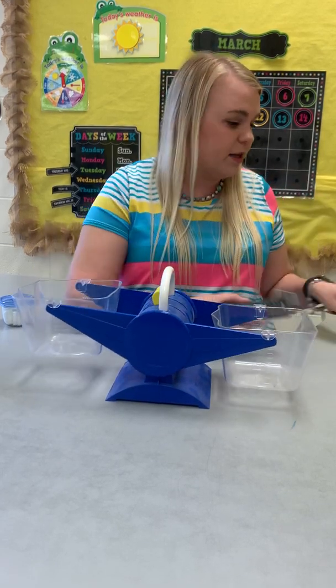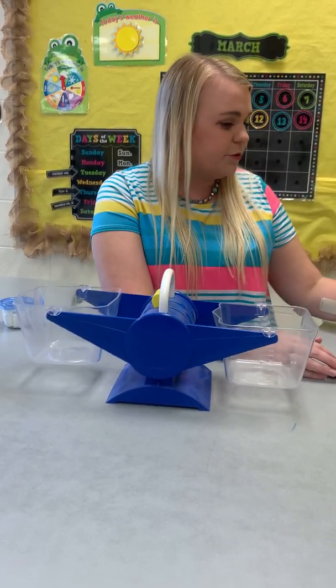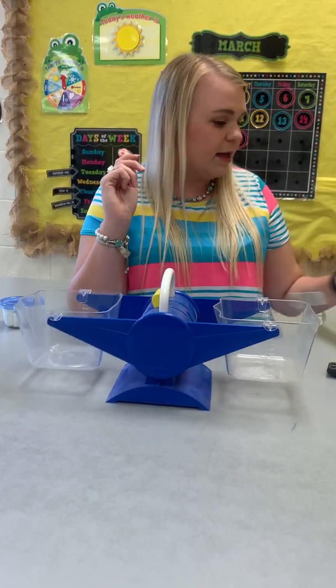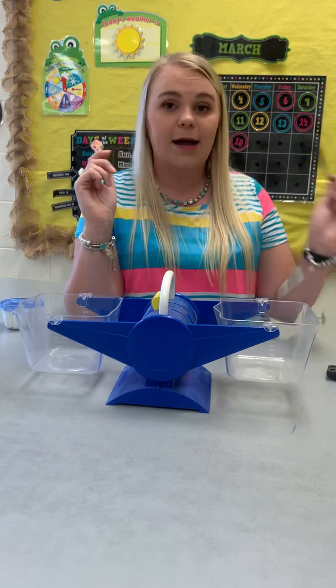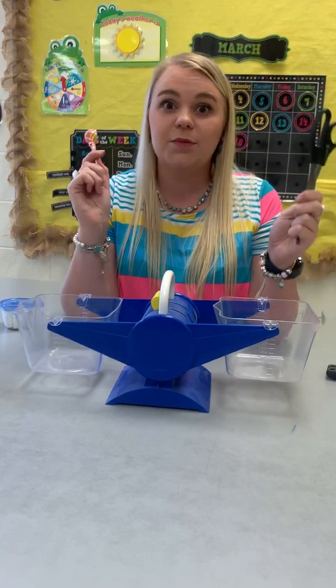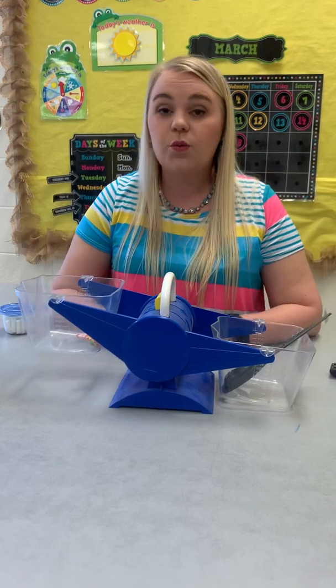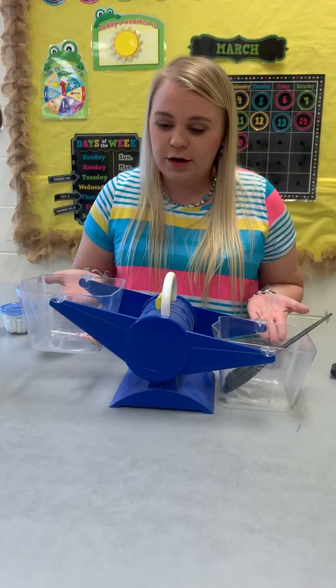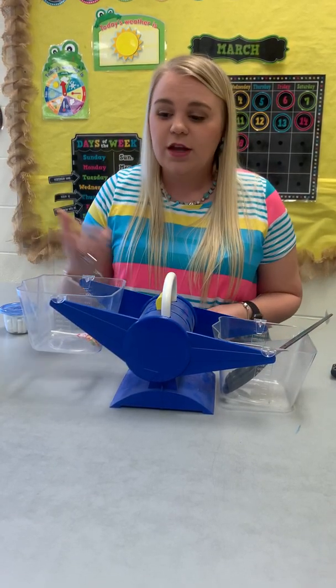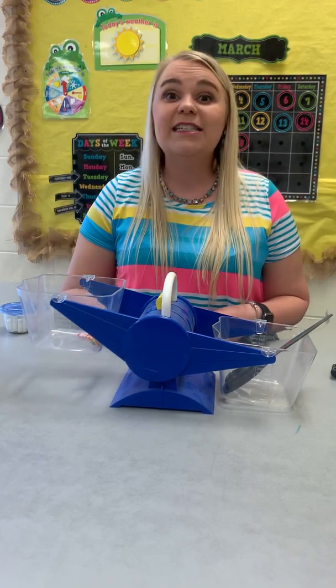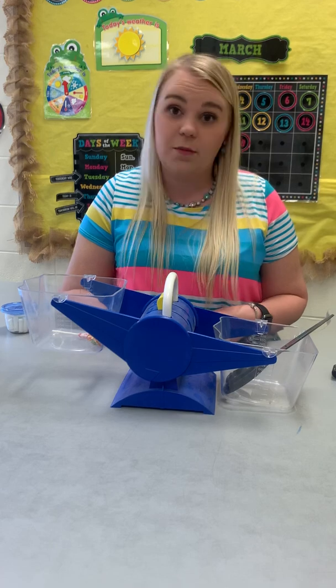Let's try something else. So I'm going to try my candy and my scissors to see which one is lighter. Ready? Which object is lighter? The candy. The candy bucket is up higher in the air. That means it's lighter. It does not weigh as much.